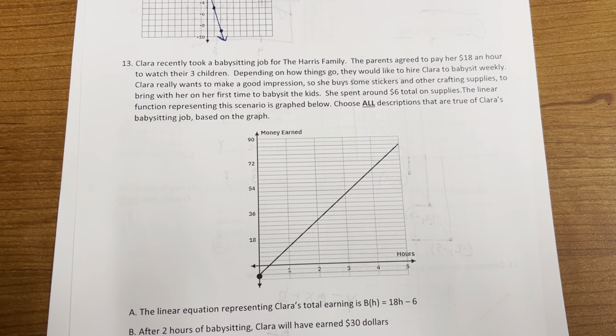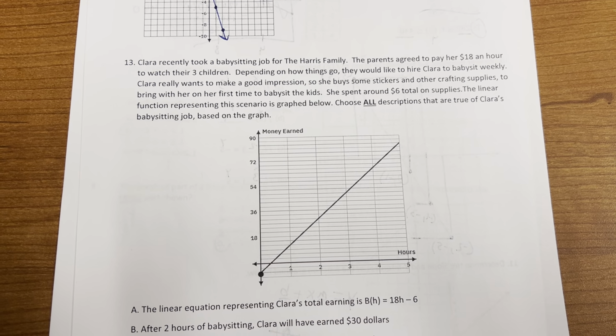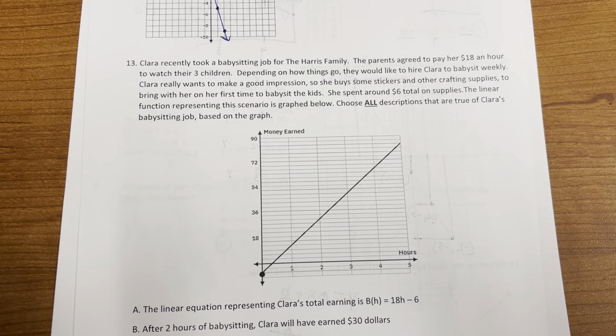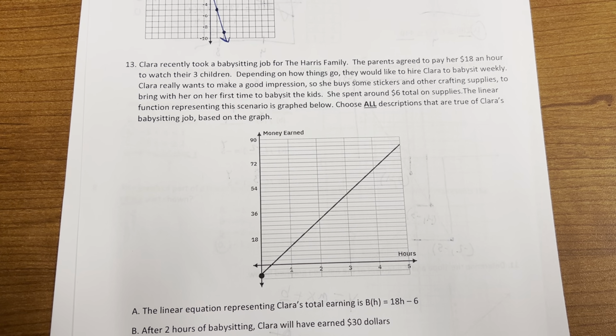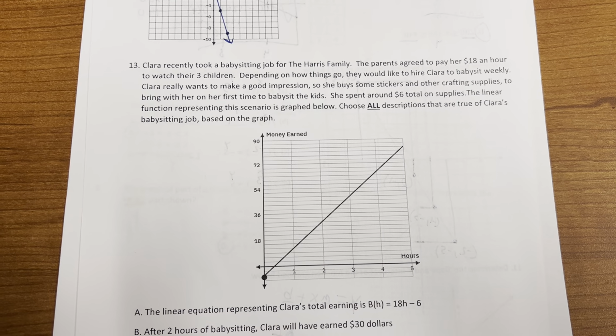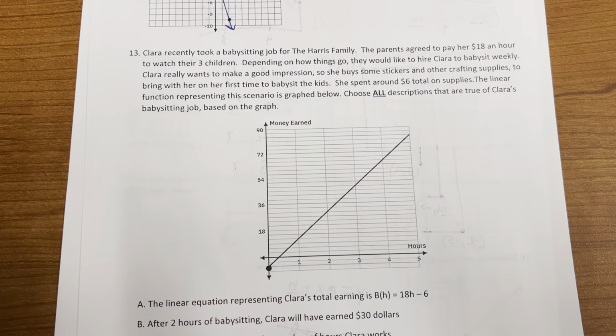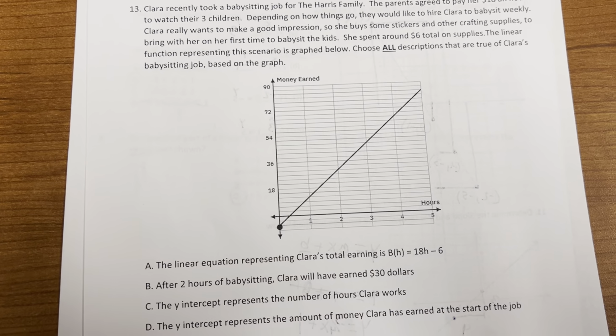Clara really wants to make a good impression, so she buys some stickers and other crafting supplies to bring with her on her first time to babysit the kids. She spent around $6 total on supplies. The linear function representing the scenario is graphed below. Choose all descriptions that are true of Clara's babysitting job based on the graph.